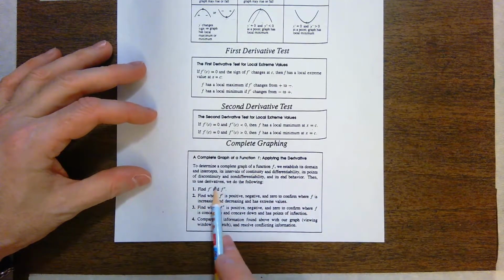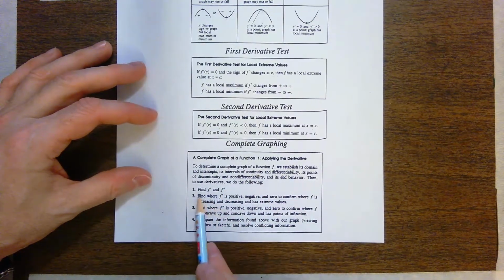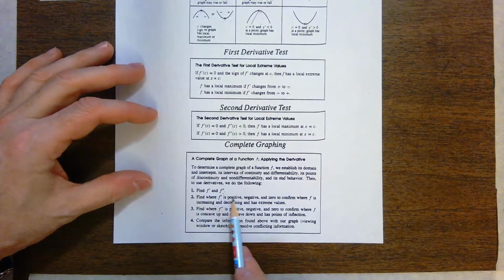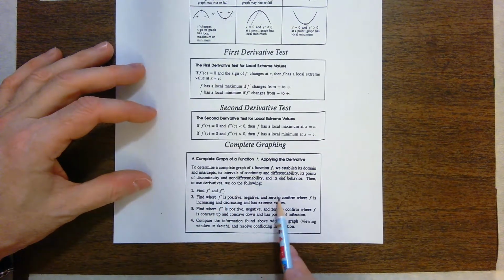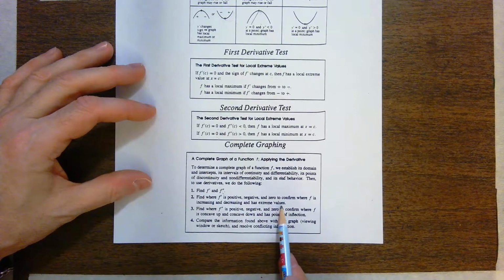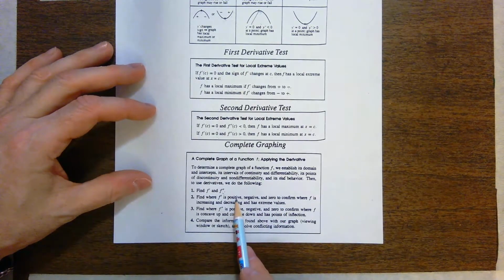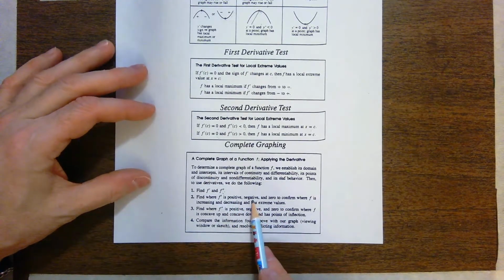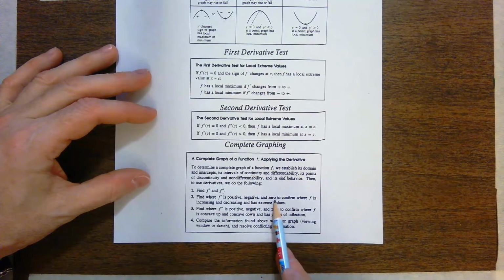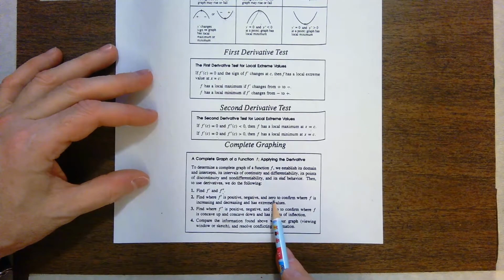And then we're going to use the derivative test to do the following. Find the first and the second derivative. Find where the first derivative is positive, where it is negative, and where it is 0. And then confirm where f is increasing, decreasing, and has extreme values. Remember, if the first derivative is positive, it's increasing. First derivative is negative, then it's decreasing. If the first derivative is 0, I've got an extreme value, a critical value there.